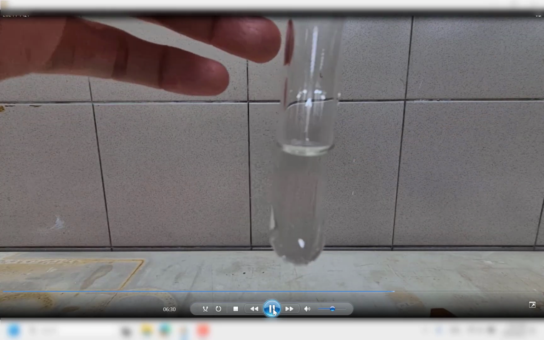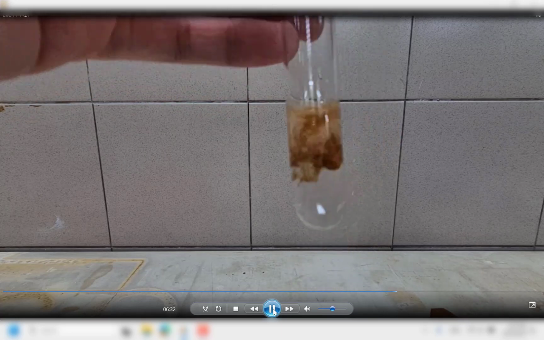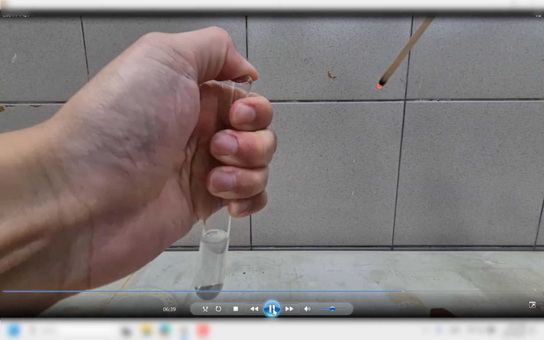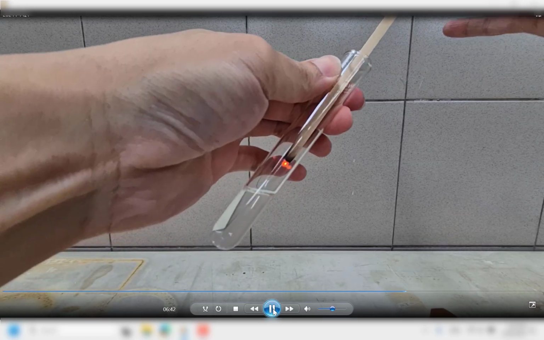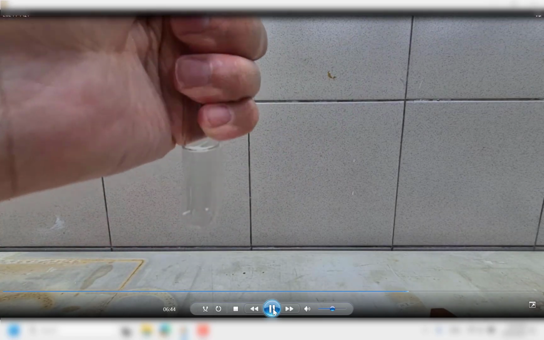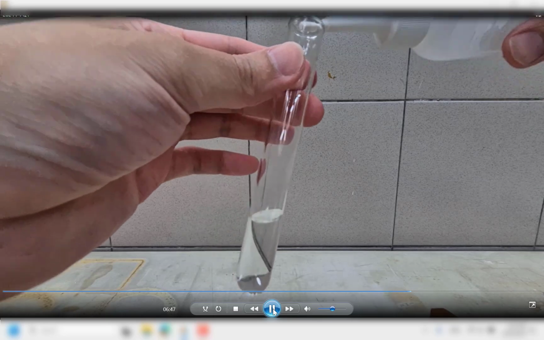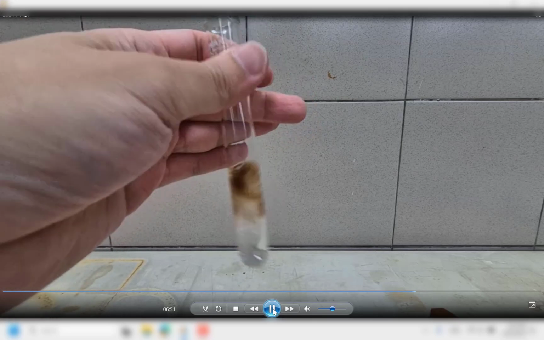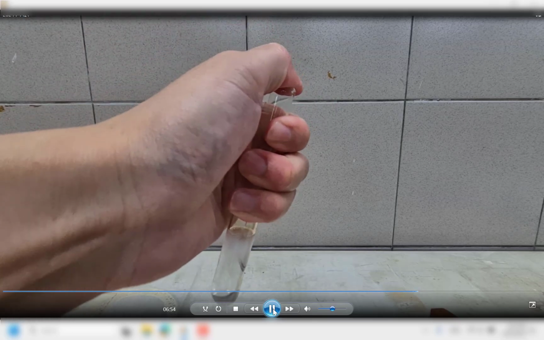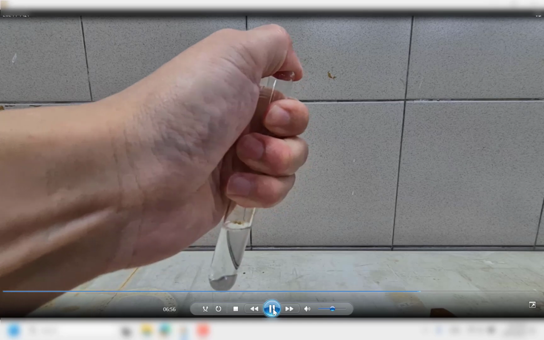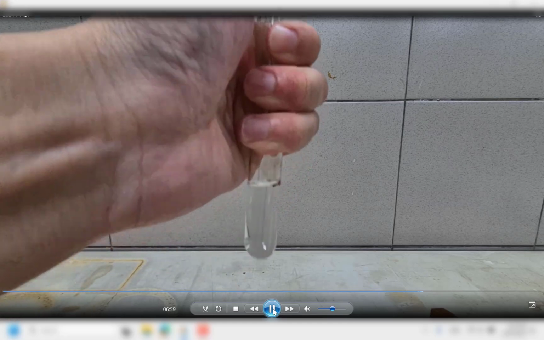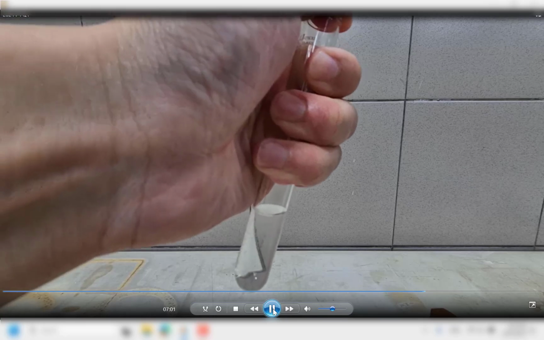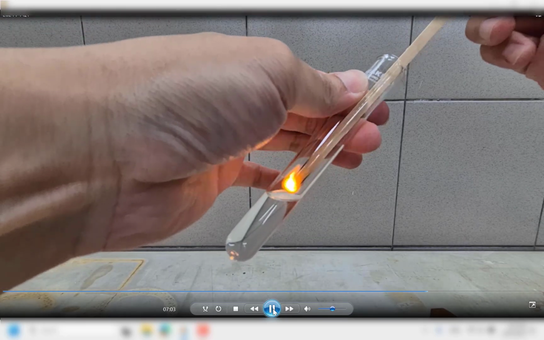Then we just gather, and then we insert. We try to keep most of the gases intact, and then you check. Not very clear, but it does light up a bit more. So I'm going to add in more of the sodium hydroxide for more oxygen to be released. Concentrate them. We test it again. Now it's obvious.